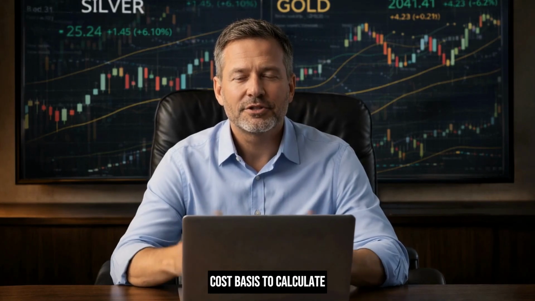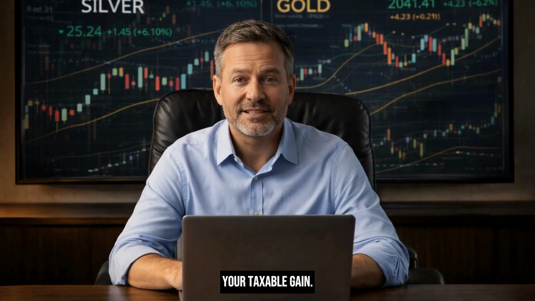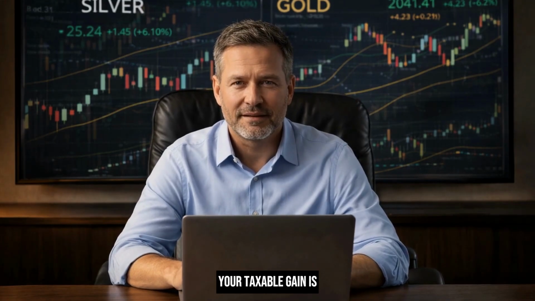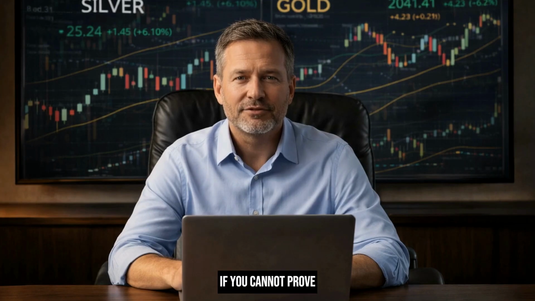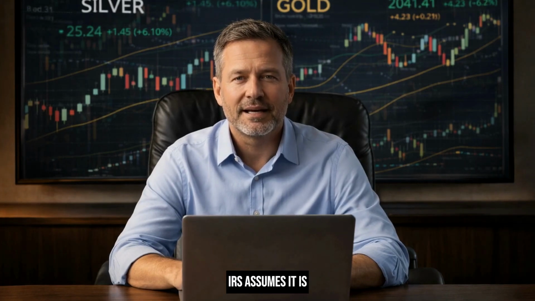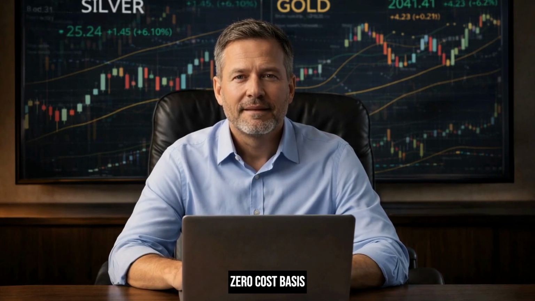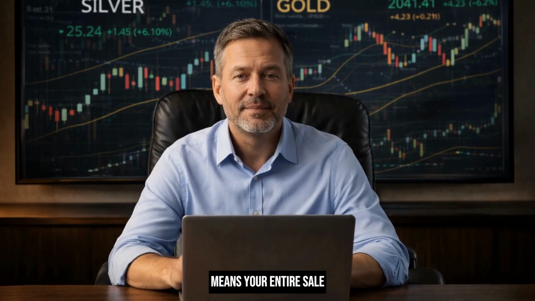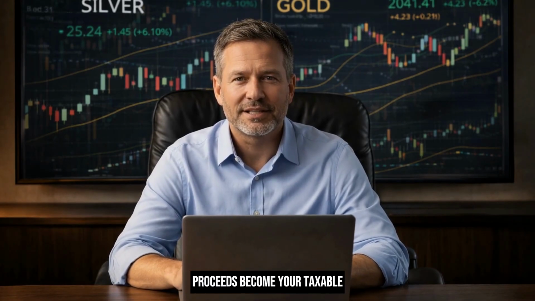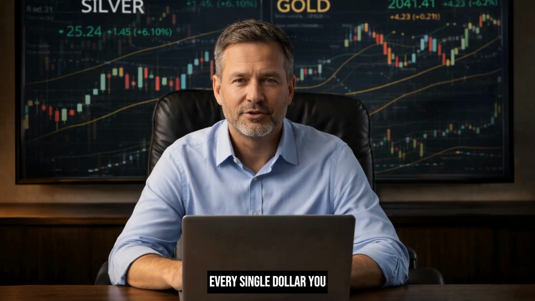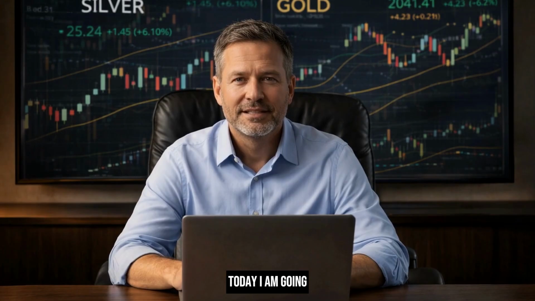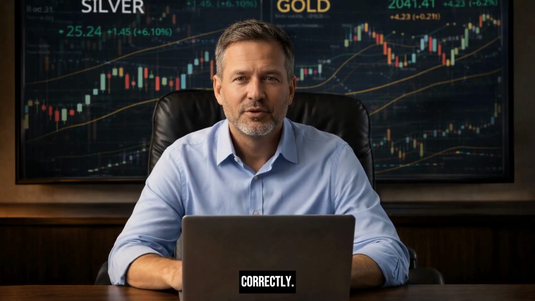The IRS uses your cost basis to calculate your taxable gain. Your taxable gain is your sale price minus your cost basis. If you cannot prove your cost basis, the IRS assumes it is zero. Zero cost basis means your entire sale proceeds become your taxable gain, not the profit you actually made, every single dollar you received.